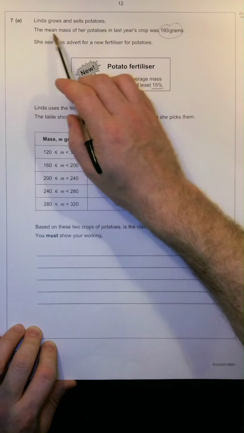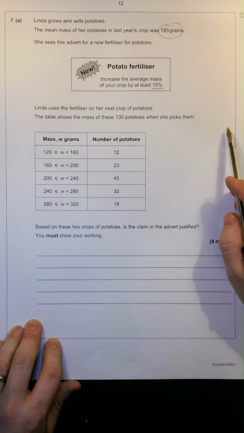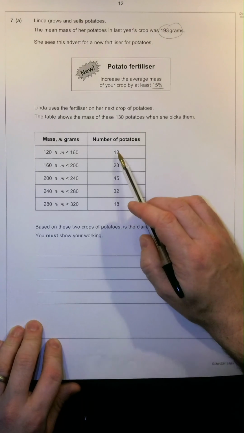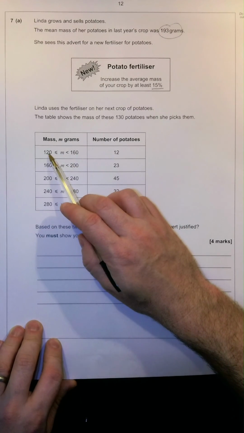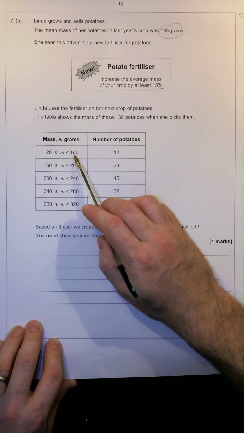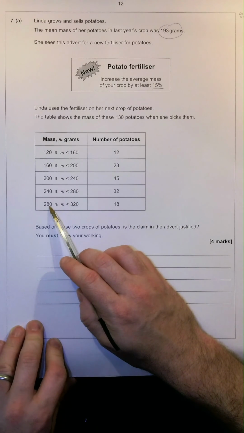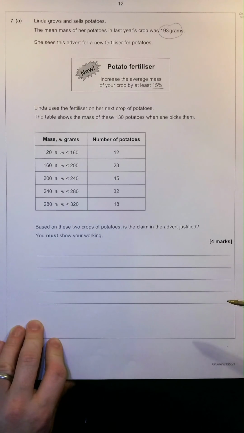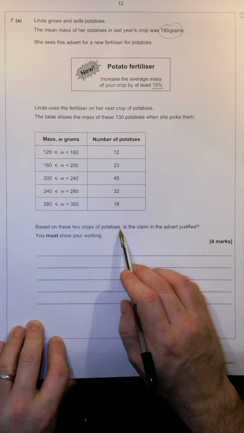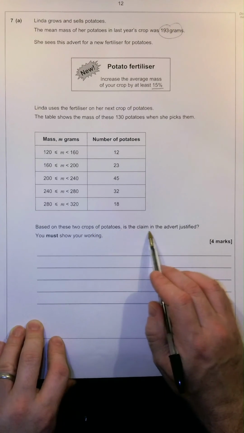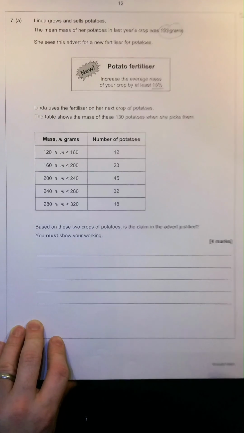So remember, the mean mass of the potatoes in last year's crop was 193 grams. We can see here that 12 potatoes were between these masses, essentially 120 grams and 160 grams, and it carries on all the way up to 18 potatoes between 280 and 320 grams. So based upon these two crops of potatoes, we've got to consider whether the claim in the advert, i.e. at least 15%, is justified.